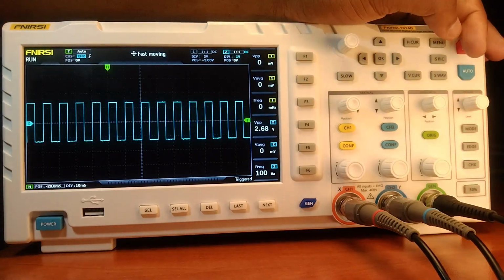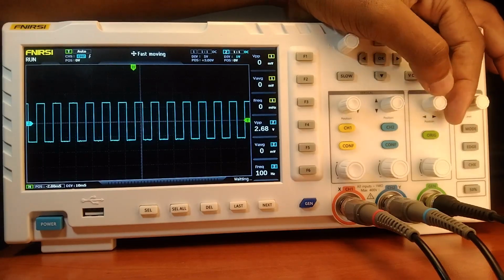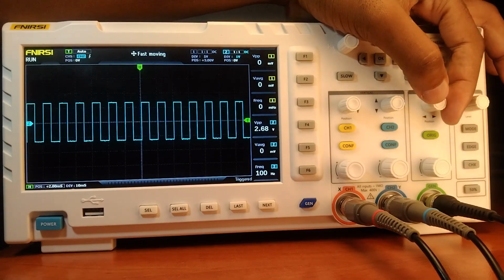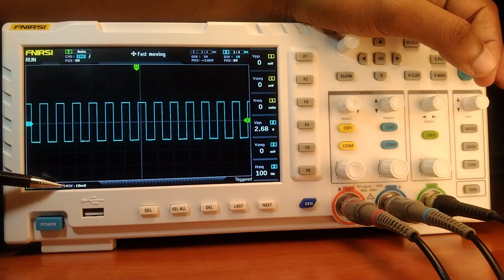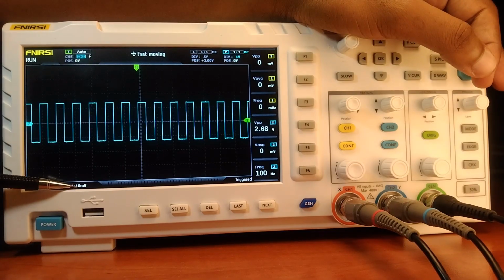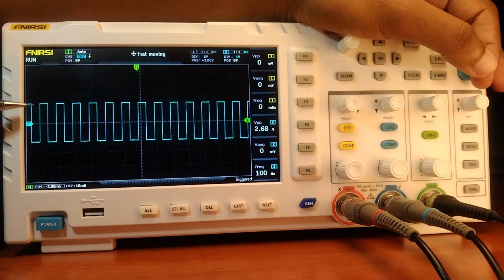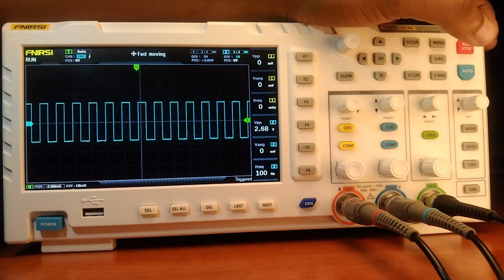Now if I want to move it horizontally, I will use this knob here. Then I can move it horizontally. If I want to change time, right now the time is 10 milliseconds per division. The time and the voltage are different. The voltage goes vertically up, but for time it goes horizontally. We count blocks in a horizontal direction. 1, 2, 3, 4, 5, 6, 7. Actually there are 14 in total, counting the 7 on the other side.